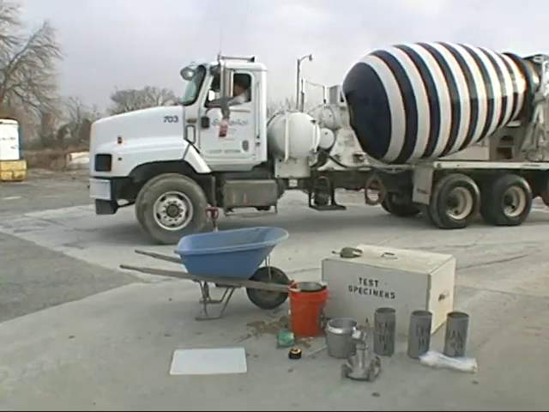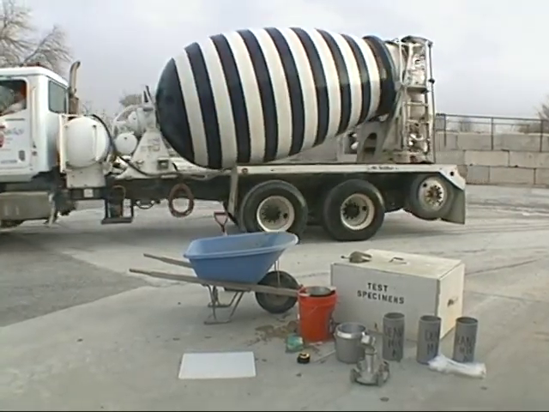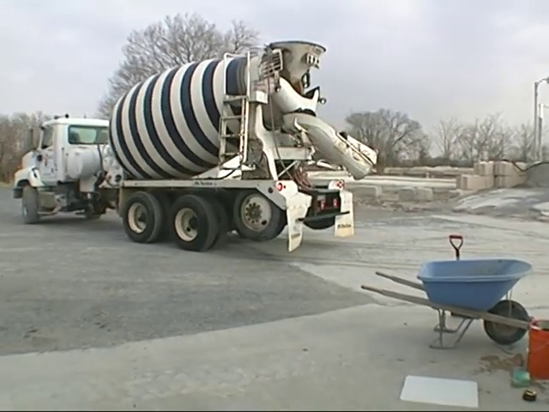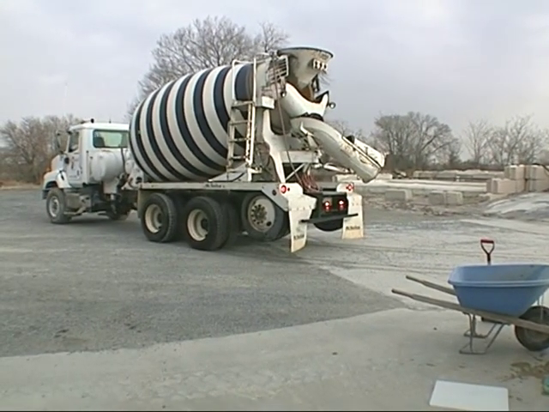The sample is to be protected from contamination, sun, wind, rain, or any other forms of evaporation. If making test specimens, the minimum sample size shall be 1 cubic foot. For the purpose of this video, we will be taking a sample from a revolving truck mixer, and the procedures for this standard are as follows.